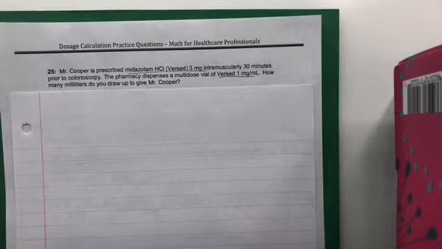It says, Mr. Cooper is prescribed, and I don't know how to say these drugs quite yet, so I'm going to butcher them a little bit. Midazolam, I'm not sure. Anyways, 3 milligrams intravenous muscular, 30 minutes prior to a colonoscopy. The pharmacy dispenses a multi-dose vial of Versed, which I guess maybe is the name brand, 1 milligram per milliliter. How many milliliters do you draw up to give Mr.